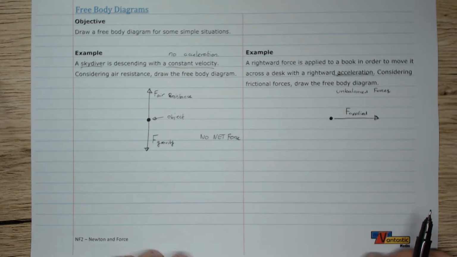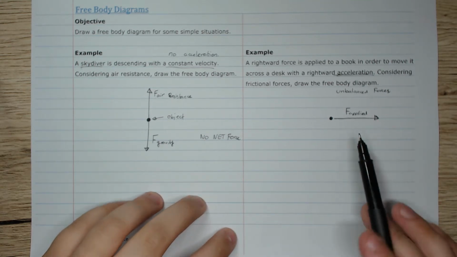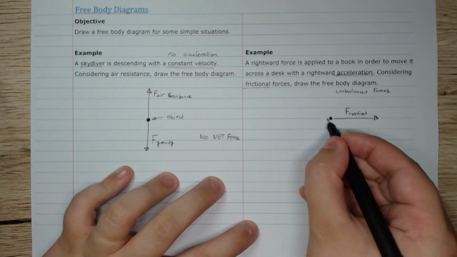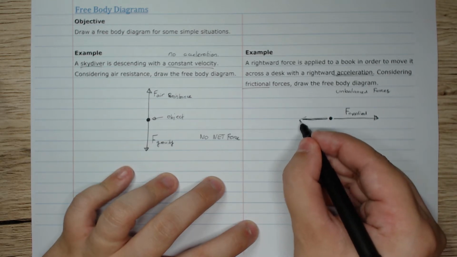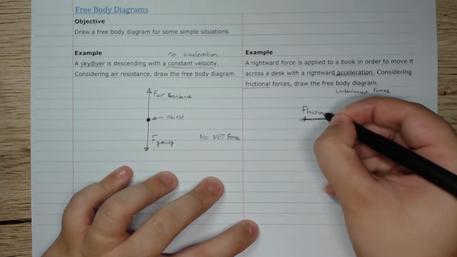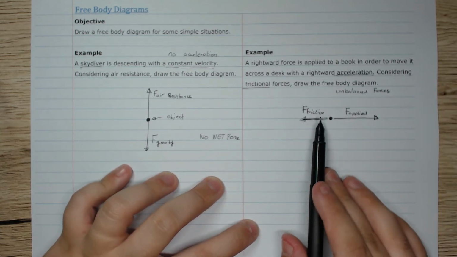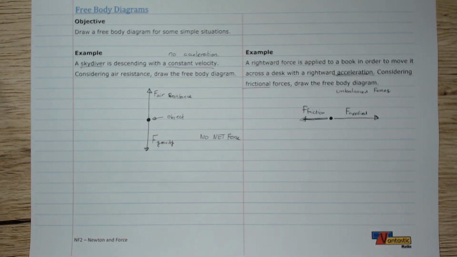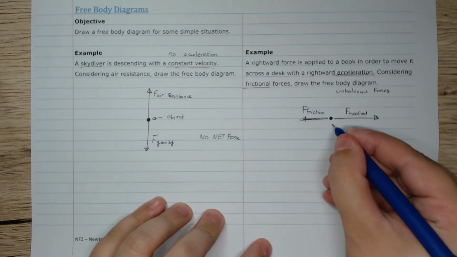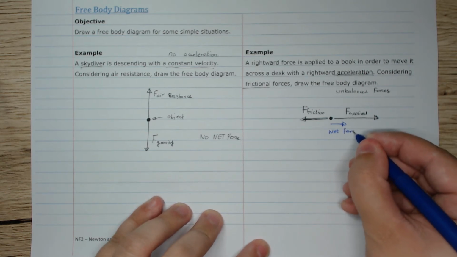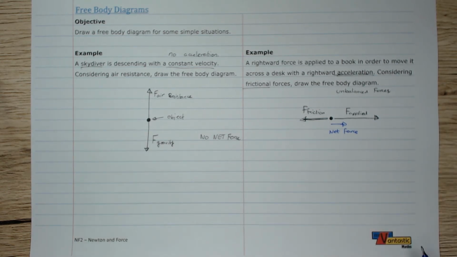Now the only other force acting on this object is friction. So we're going to have a force of friction acting in the opposite direction. But that force is not going to be as great as the applied force. So we're going to end up having a very small net force, and that net force, that unbalanced force, is what causes our acceleration.